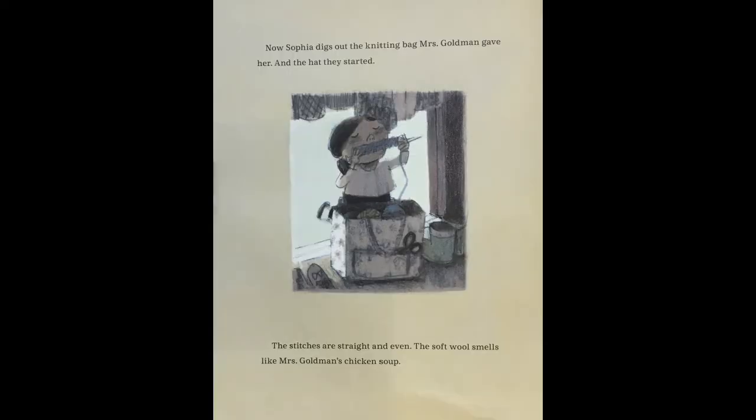Now Sophia digs out the knitting bag Mrs. Goldman gave her, and the hat they started. The stitches are straight and even. The soft wool smells like Mrs. Goldman's chicken soup.